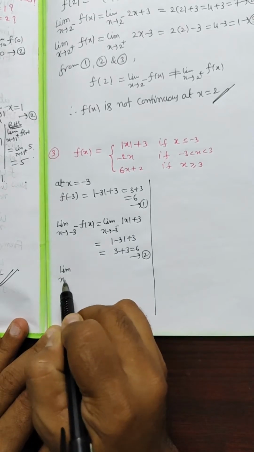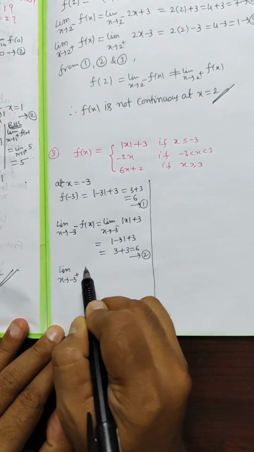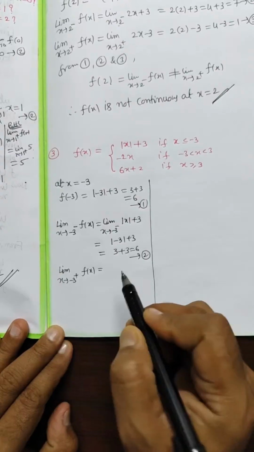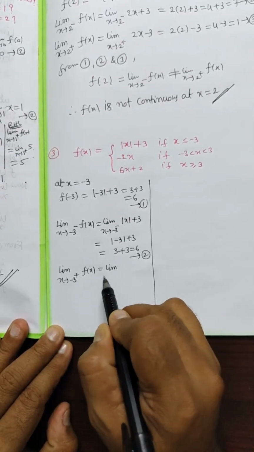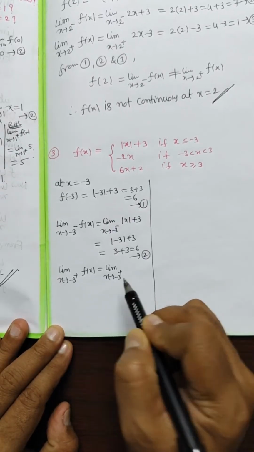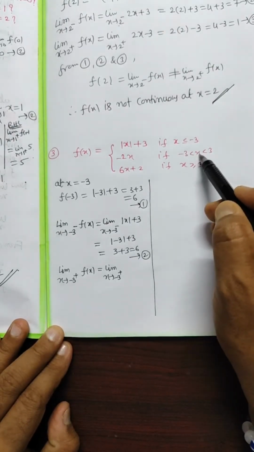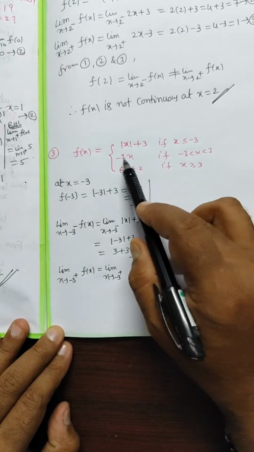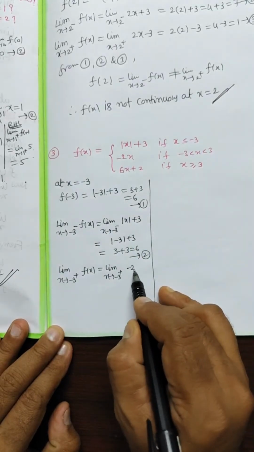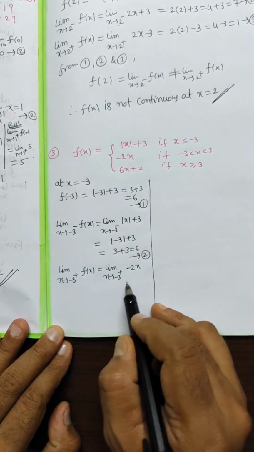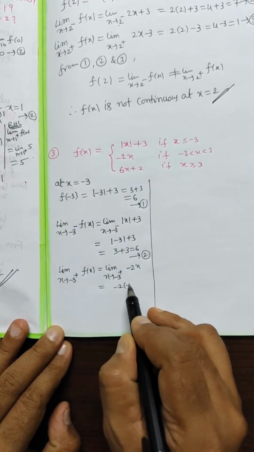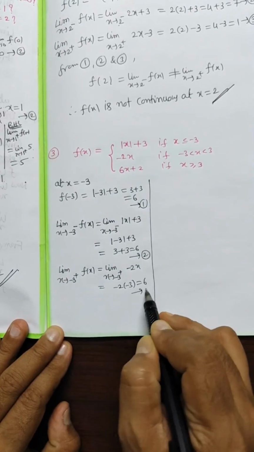Limit as x tends to minus 3 plus of f of x. x tends to minus 3 plus means minus 3 is less than x, that is, x is greater than minus 3. So minus 2x you have to consider. Substitute x is equal to minus 3: minus 2 into minus 3, which is equal to 6.